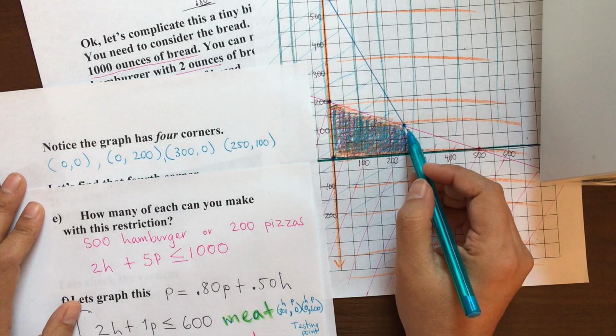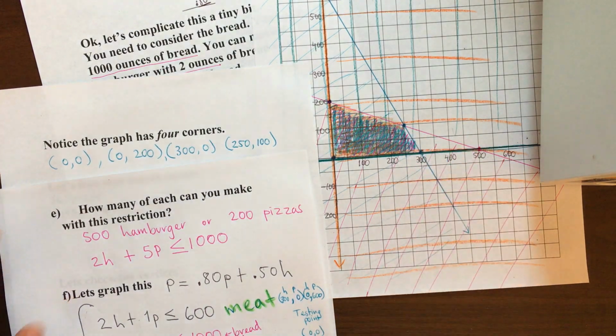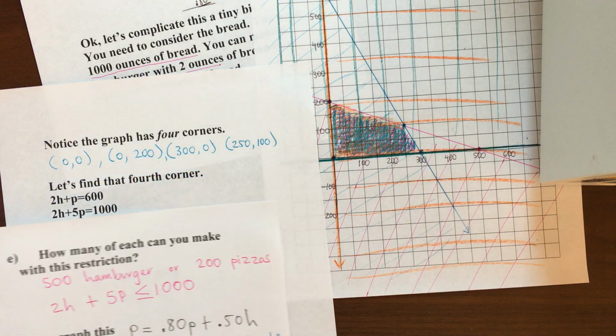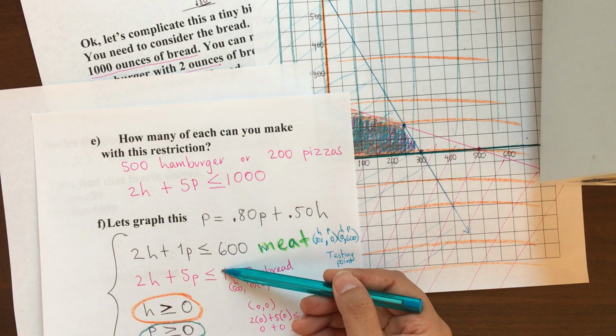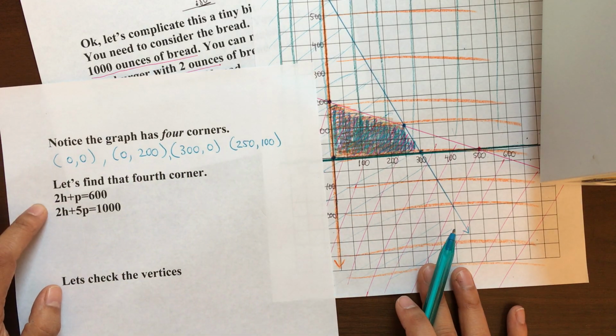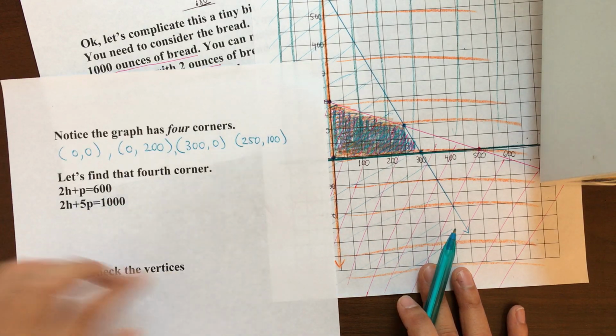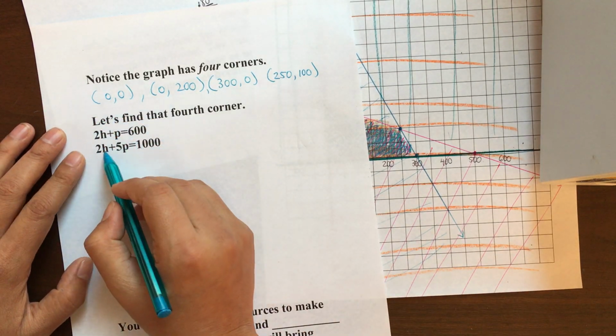However, if it's difficult to see where they meet, then what you can do is create, with these two equations, a system of equations to find that fourth corner. And so let's apply it.